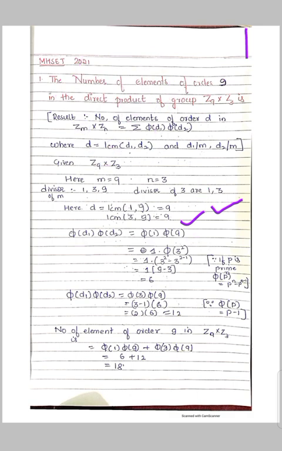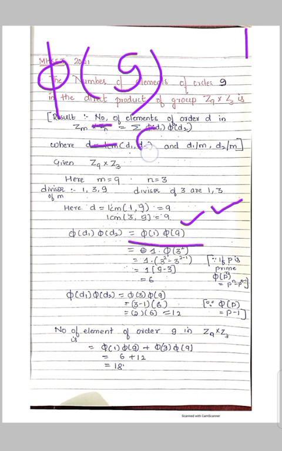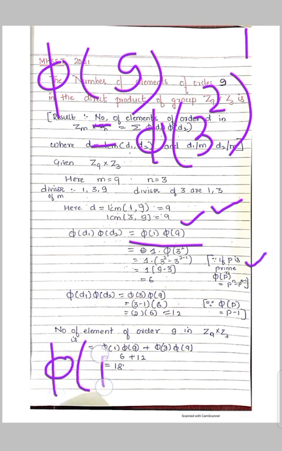Now, Euler's function of 9. How are we going to find it? 9 can be expressed as 3 square, and we know that 3 is a prime number. We have to use this result: if p is prime, phi of p raised to n is equal to p raised to n minus p raised to n minus 1.